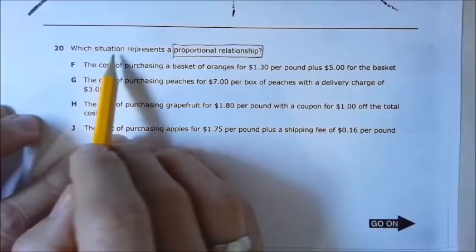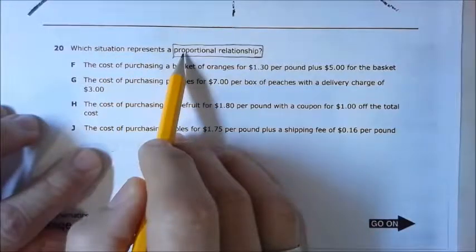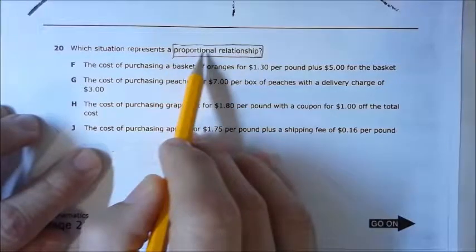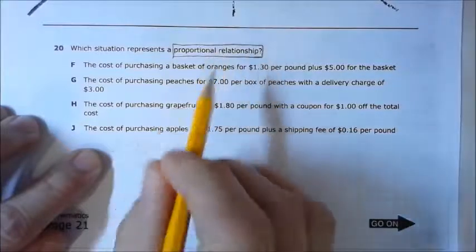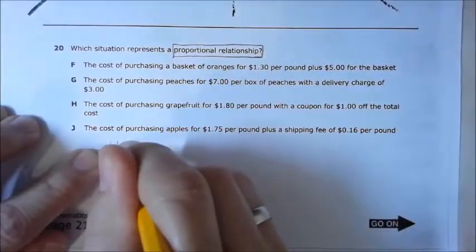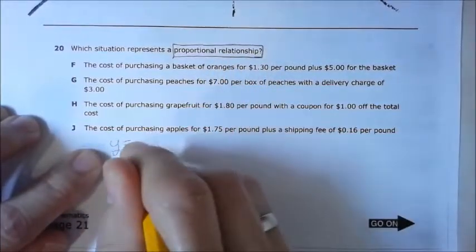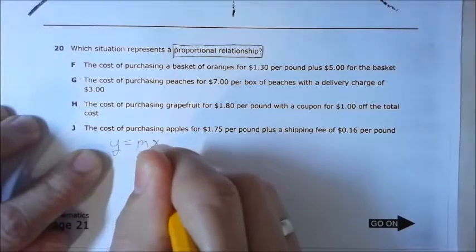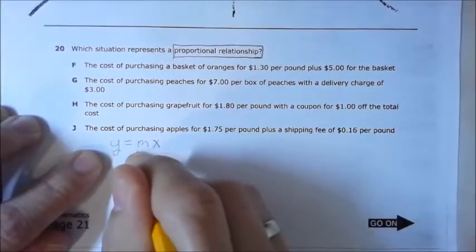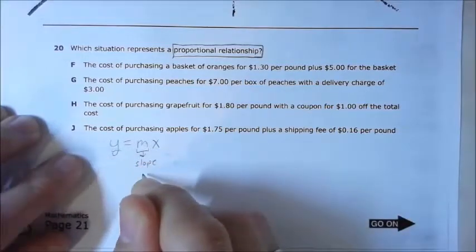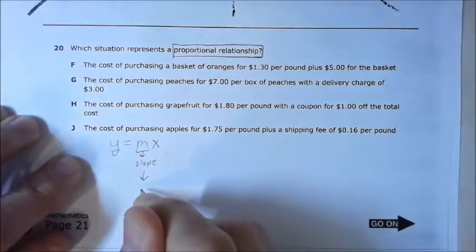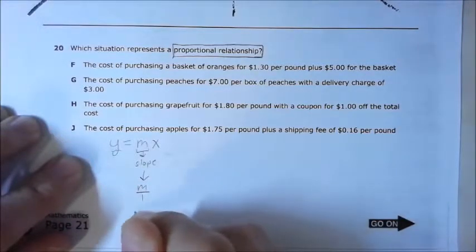It says, which situation represents a proportional relationship? So we're trying to determine this without a graph or a table. Whenever we're looking at proportional, remember our formulas that we went over in our Cornell notes. A proportional relationship is going to look like y equals mx, where m is our slope. And if you were to take that slope and put it over 1, so m over 1 would be our unit rate.